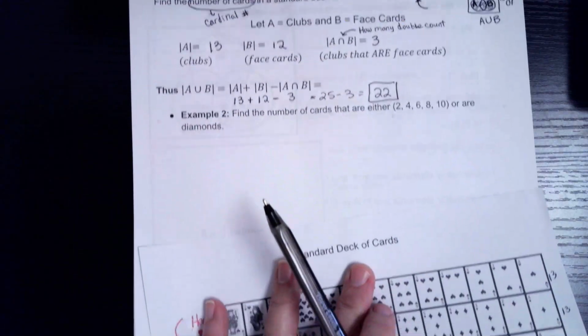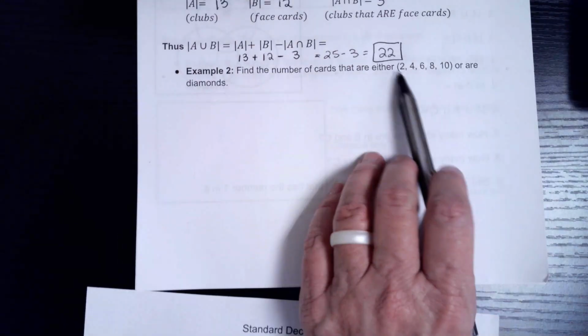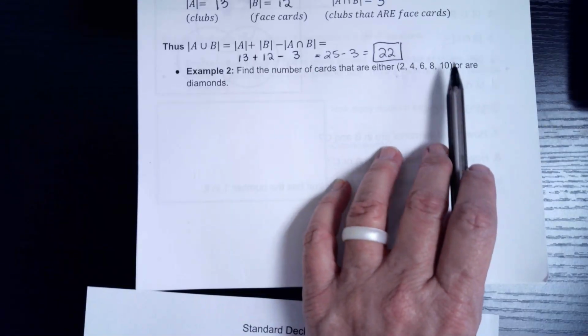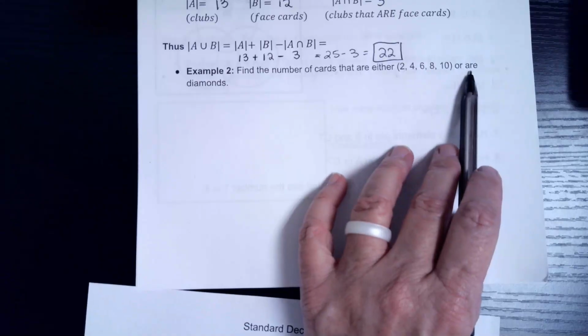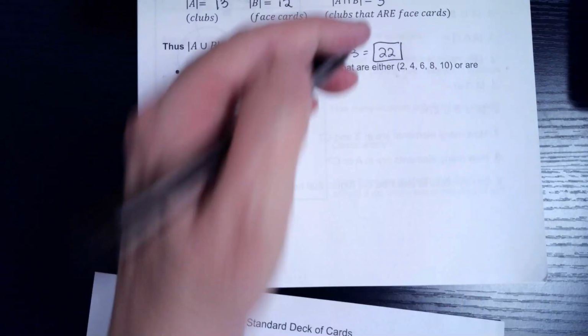All right, another example. Example 2. Find the number of cards that are either a 2, 4, 6, 8, or 10, or they are diamonds. But when I'm saying find the number, I'm not asking you to make me that set. In fact, how would you list that set? Would you have to write 3 of diamonds, 3 of hearts, and so on? That would be a long list to make, wouldn't it? But we can use the principle of inclusion.